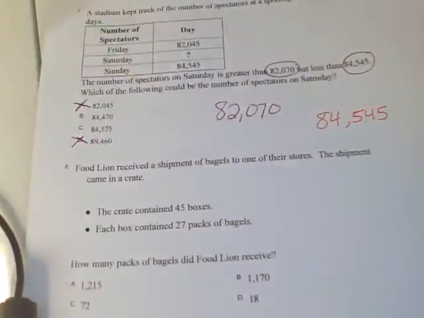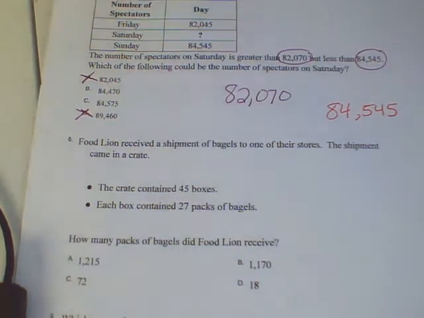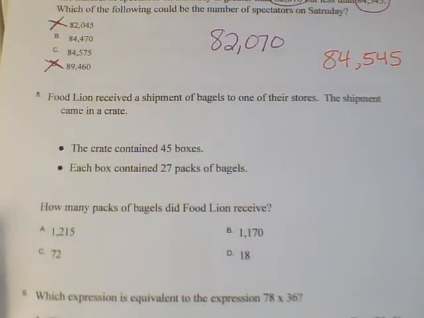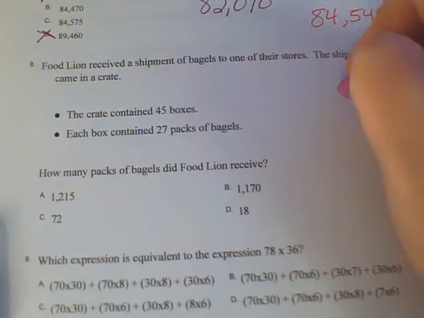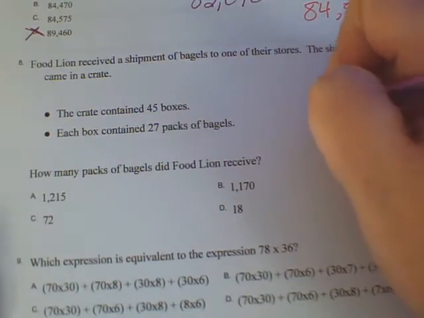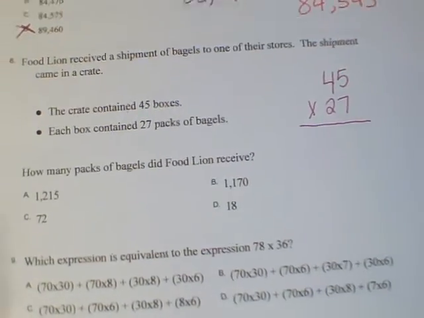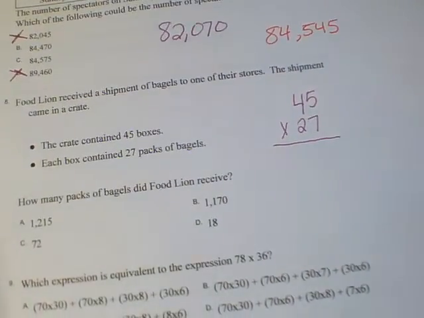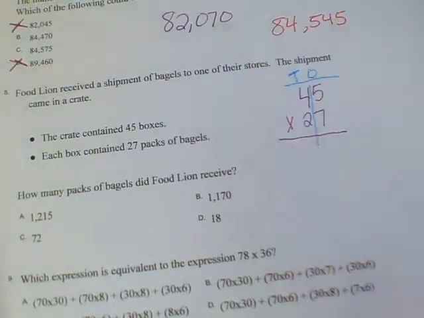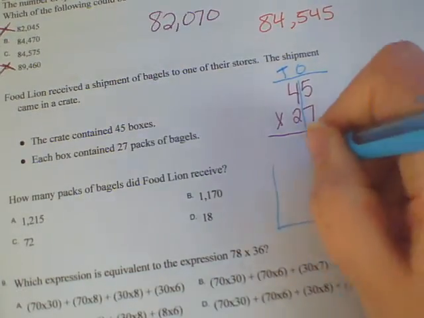Okay, number 8. Food Lion received a shipment of bagels to one of their stores. The shipment came in a crate. The crate contained 45 boxes. Each box had 27 bagels. How many bagels did Food Lion receive? Well, I split this up into tens and ones. It's a multiplication problem. I need to set up my box method.